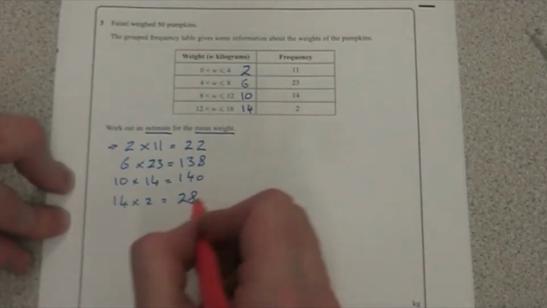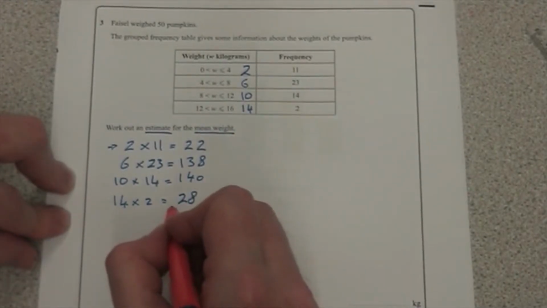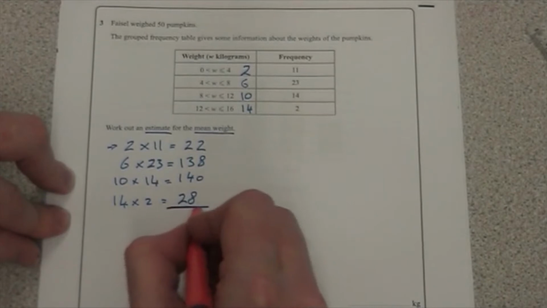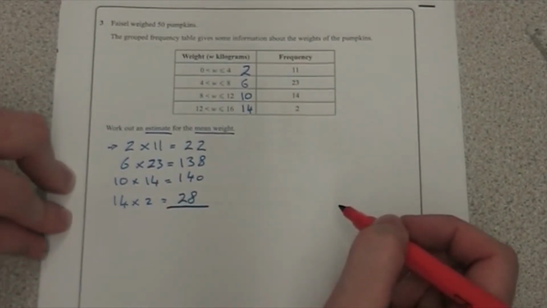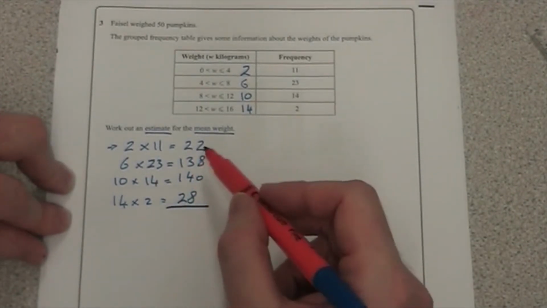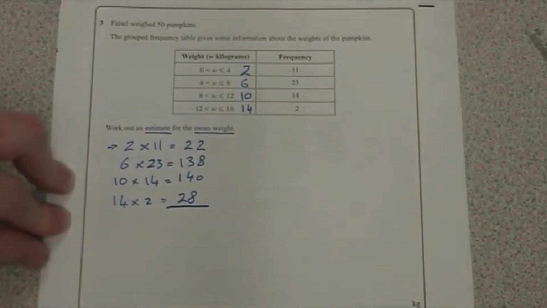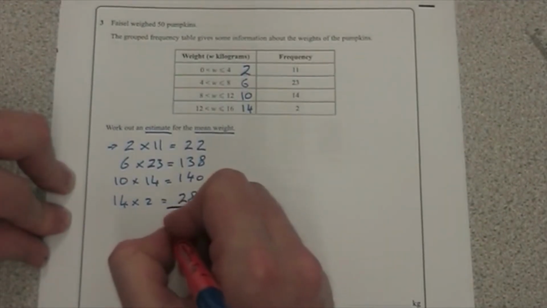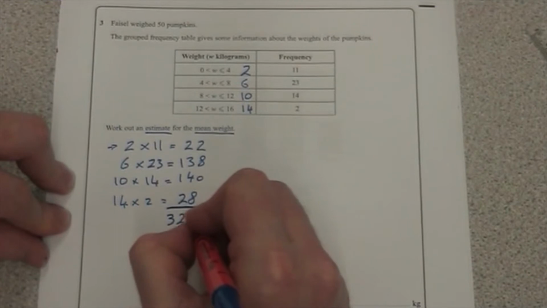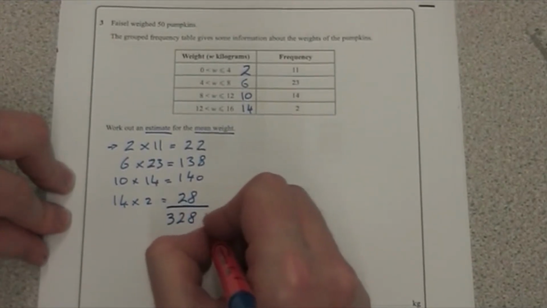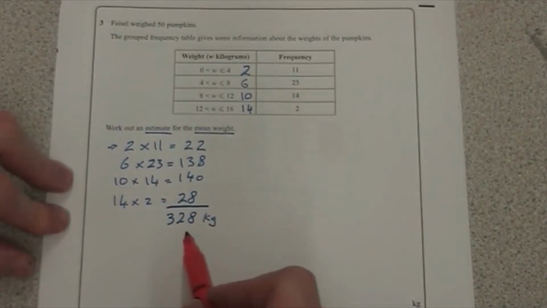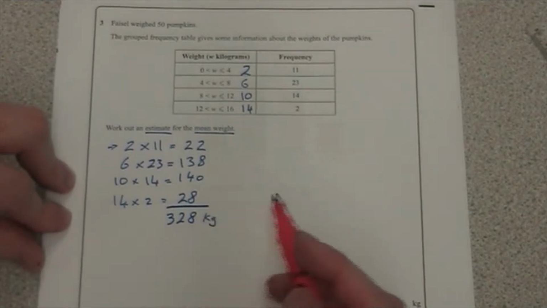Our next step is we add up all of these numbers. And this will give us an estimate for the total weight of all the 50 pumpkins. Because it's a calculator exam, we can just put this really quickly into our calculator and we get 328 kilograms. So that's an estimate for the total weight of all the pumpkins.